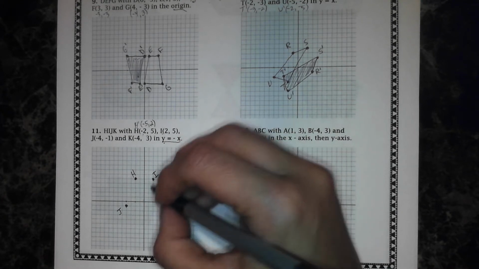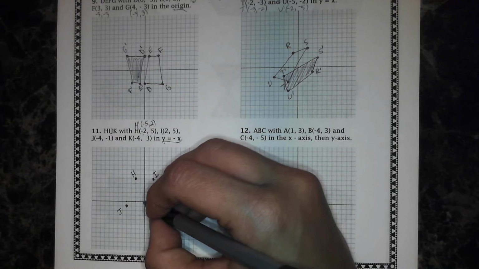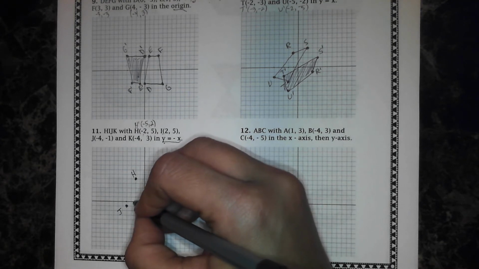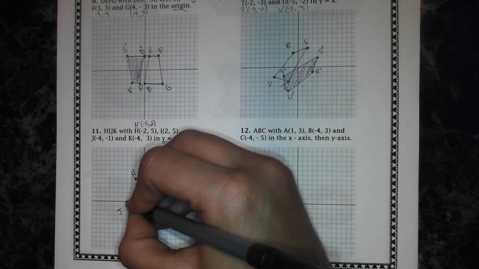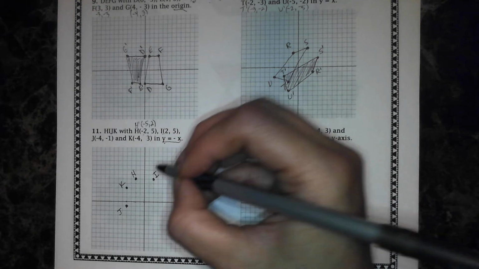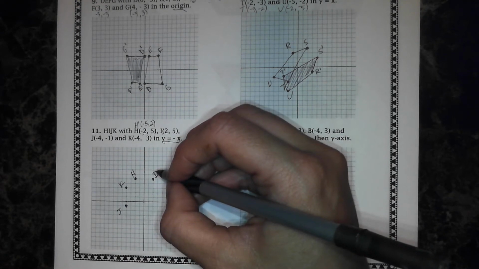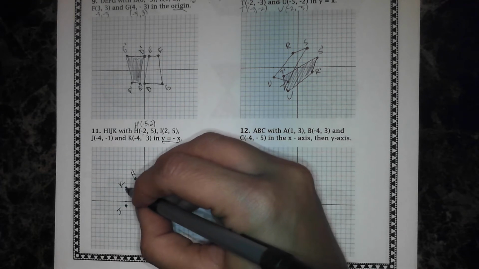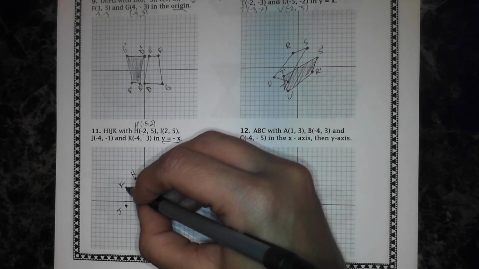Then K would be negative 4 and positive 3. And that would be K there. Right? Negative 4, positive 3.